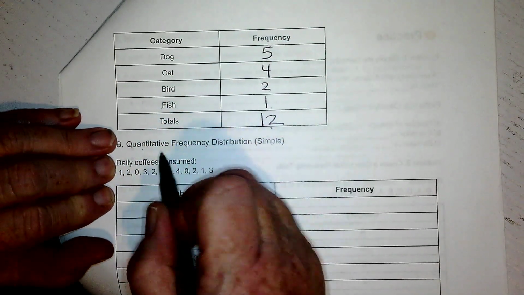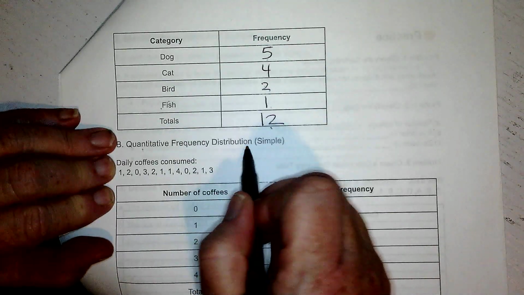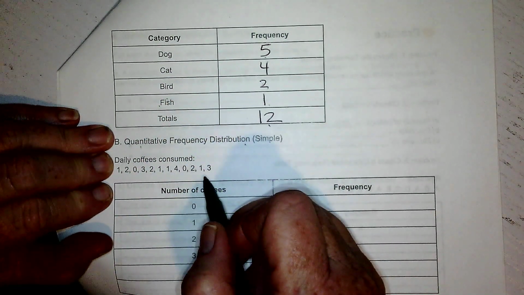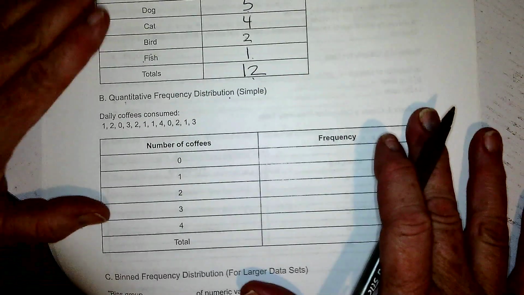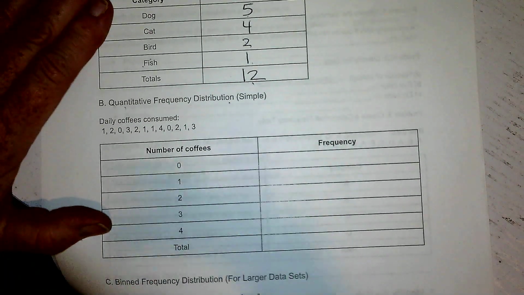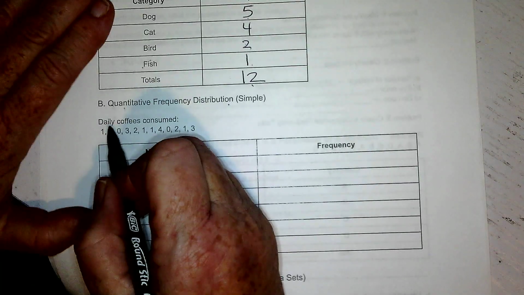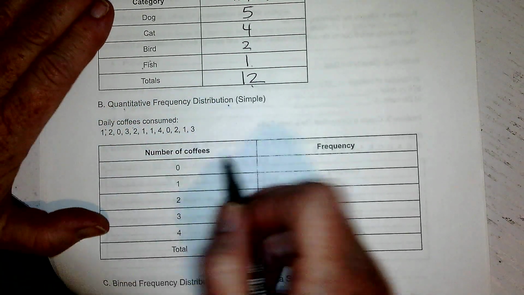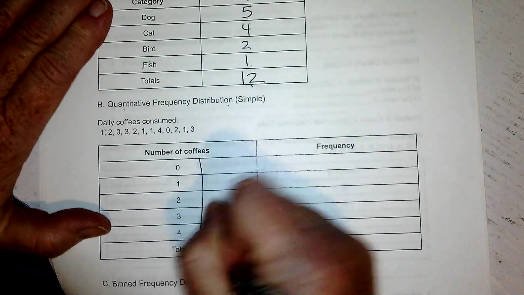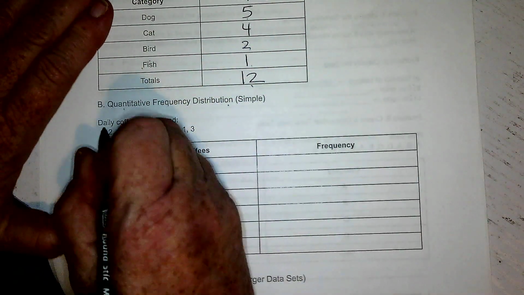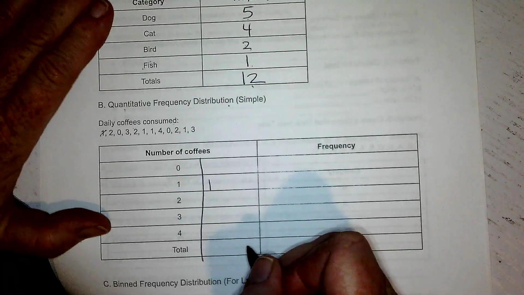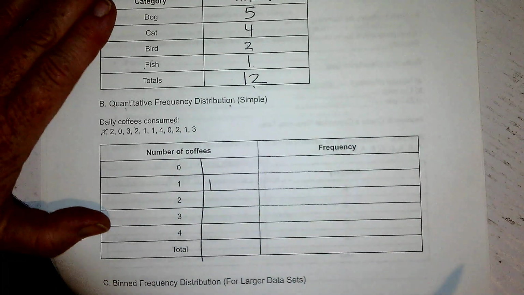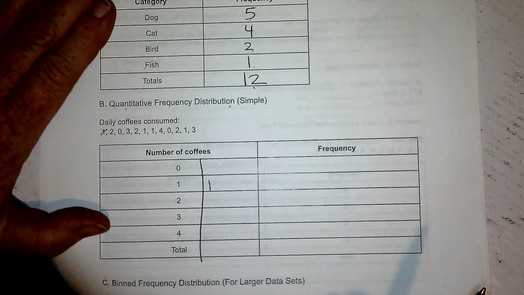A quantitative frequency distribution, instead of categorical, we've got numbers. Okay, quantitative, remember, we can actually do percentages and things like that with these numbers. So I want you to pause the video and take the daily copies consumed. I like to actually do hash marks whenever I'm doing this. So like for 1, I would put a hash mark, okay? So go through, do that, and then put your total frequencies over here and total them up. Pause the video, do that, and then come back to see how you did.